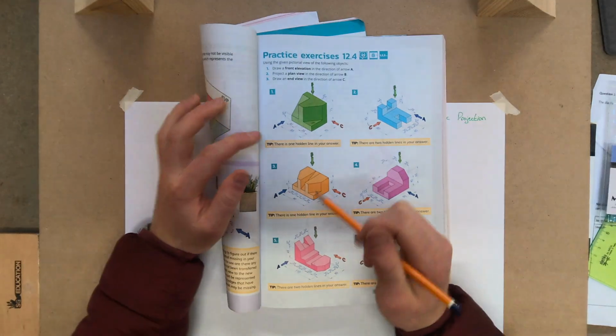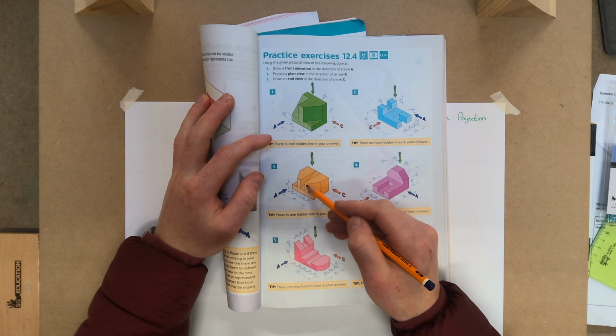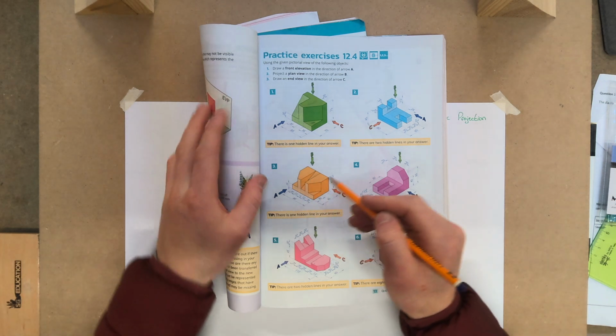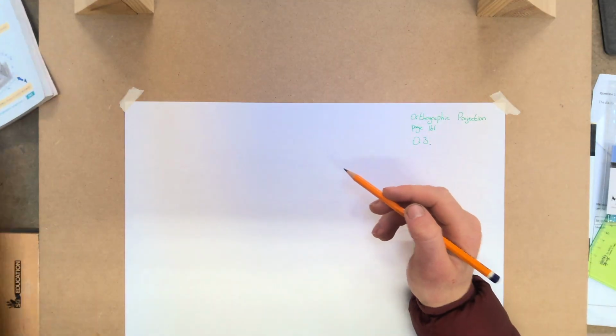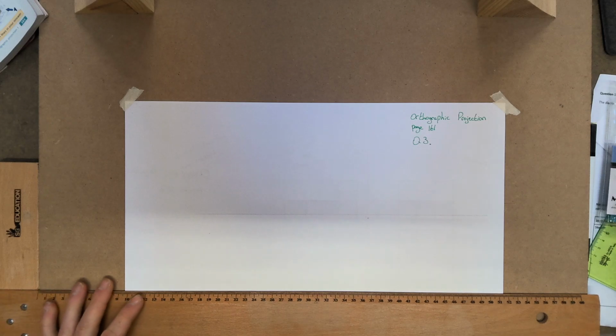So if we're looking at the elevation first, I'm going to see this bottom piece here, my two pieces up, and the slide part as well. That's what I'm going to see when I'm looking in the direction of arrow A in the elevation. So I'm going to get that drawn straight away.